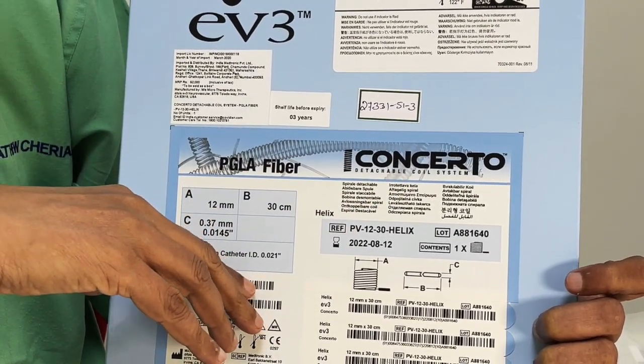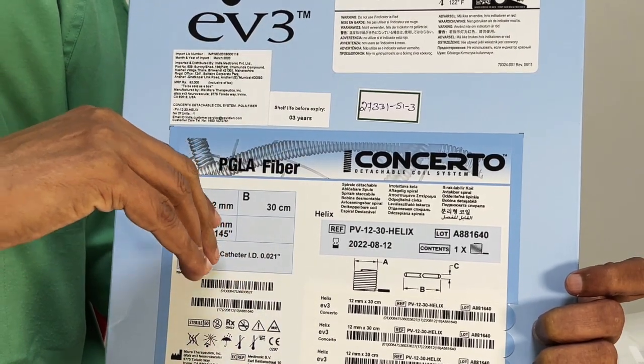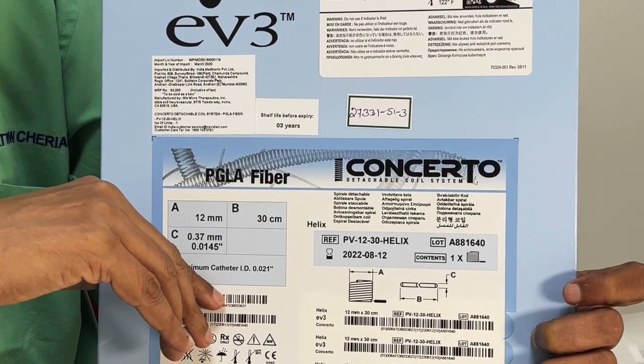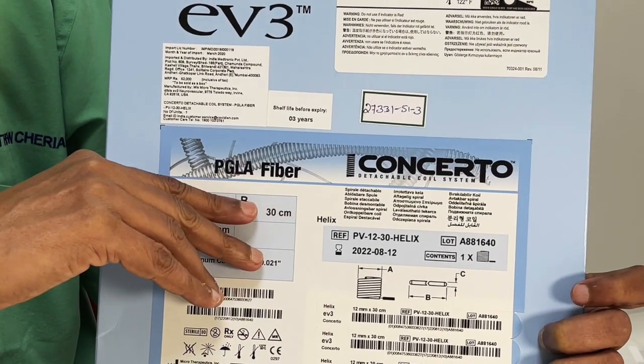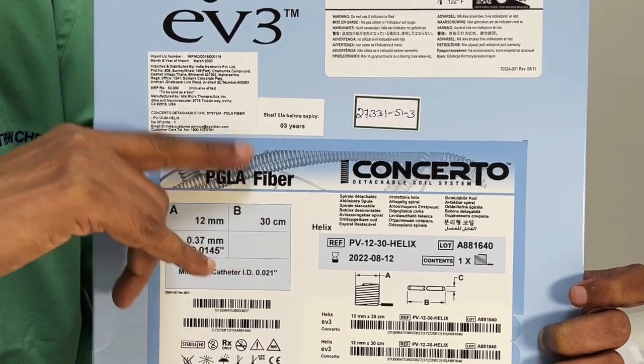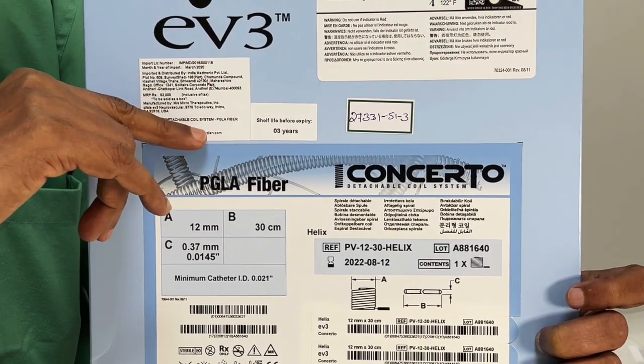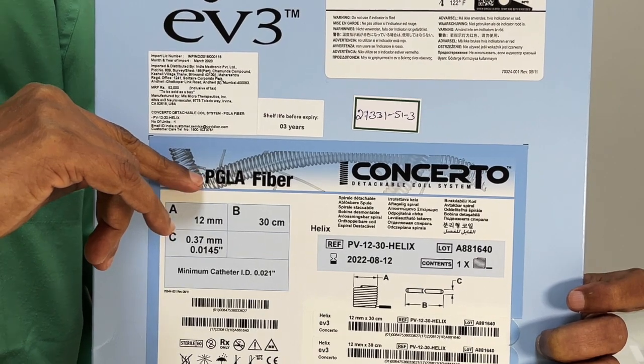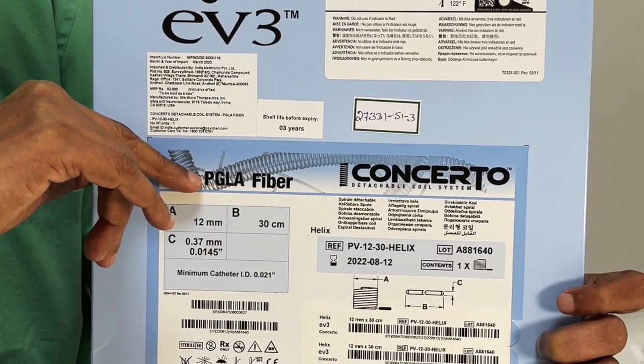So these are okay when you want to occupy space. And again, I said, other than CCF, we have not been using it anywhere, but you can technically use it in any place. And this comes from Medtronic now, because Medtronic has purchased. And the detachable system is also exactly the same detachable system that we have for the EV3, which is mechanical.